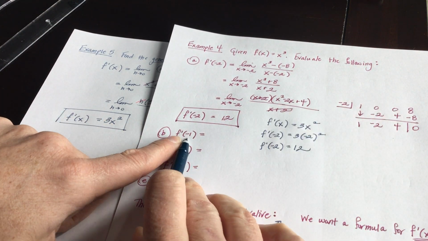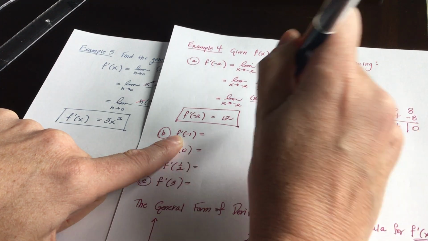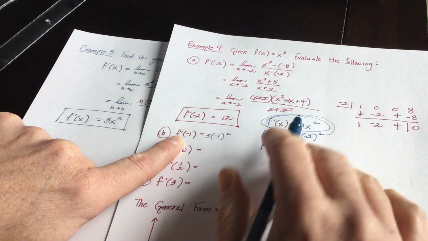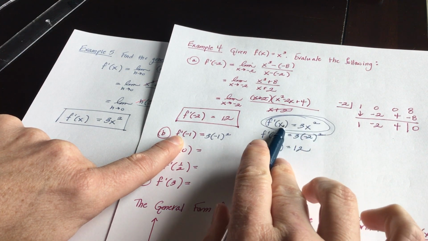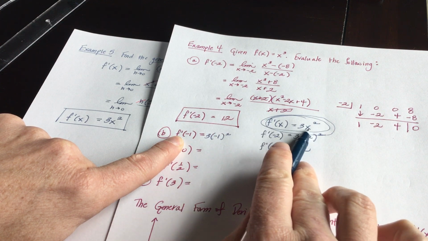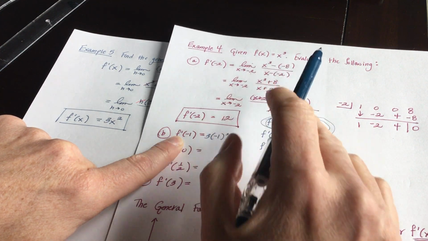So what would f prime of negative 1 be according to your general derivative? It would have been 3 times negative 1 squared. Notice this is a slope formula as long as your original function is x cubed. So this is the slope formula for your tangent line to the graph of x cubed.